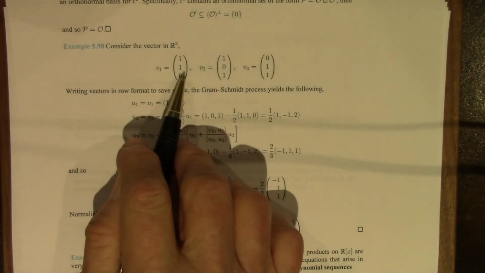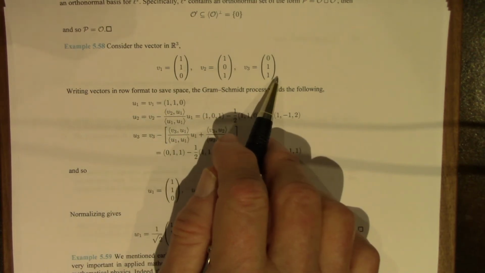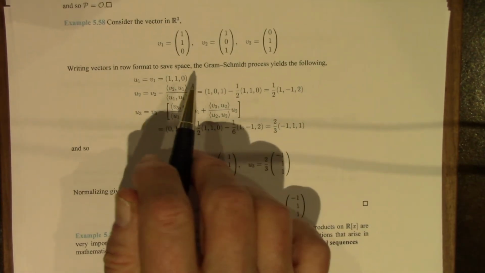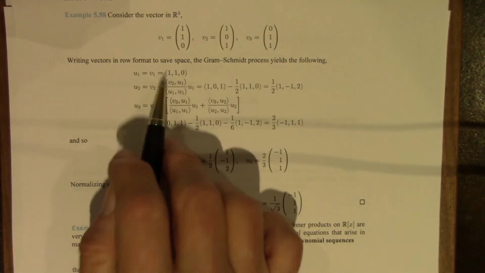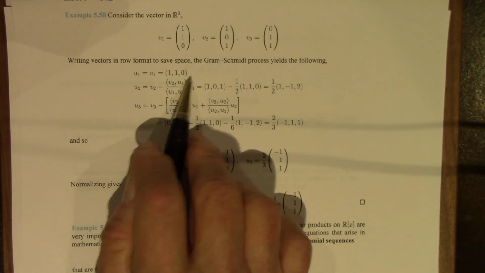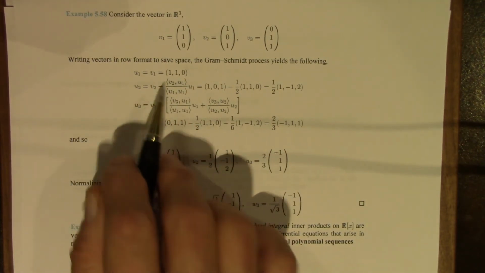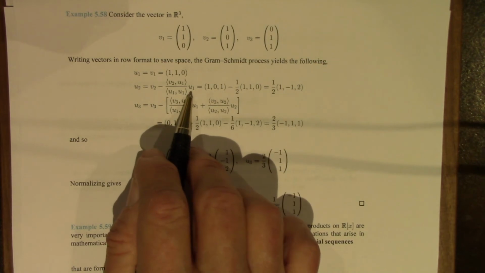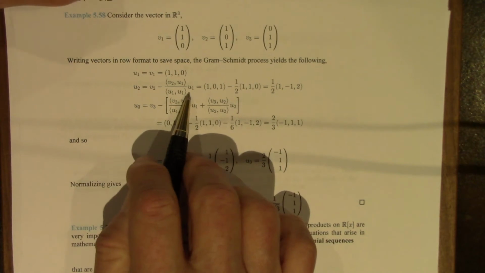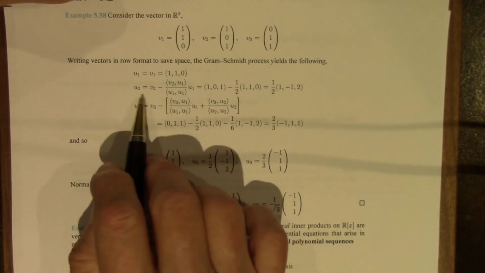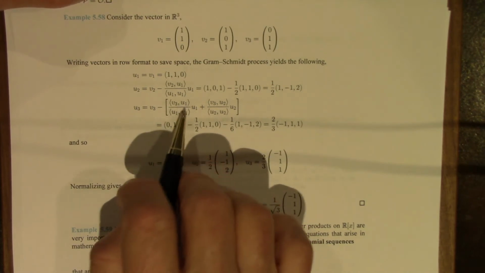Example of the Gram-Schmidt process. Here are 3 vectors in R3. We'll write them in row format to save some space. We apply the Gram-Schmidt process. U1 is V1. U2 is the residual vector, V2 minus the projection of V2 onto the subspace spanned by U1.